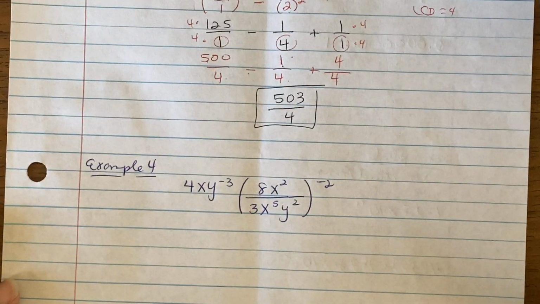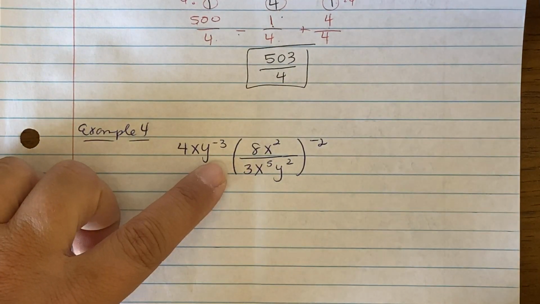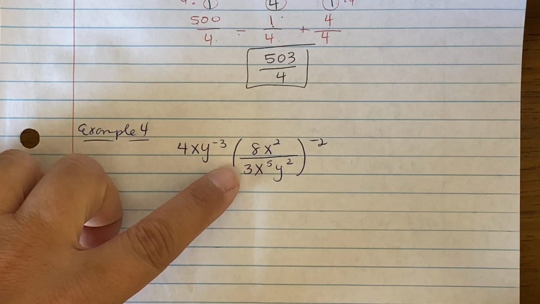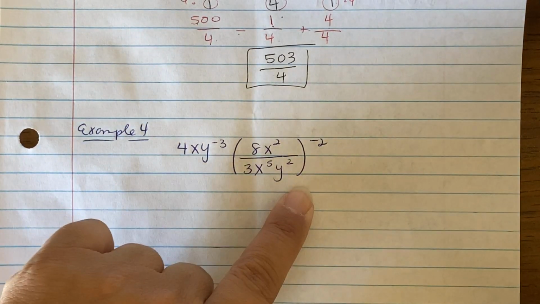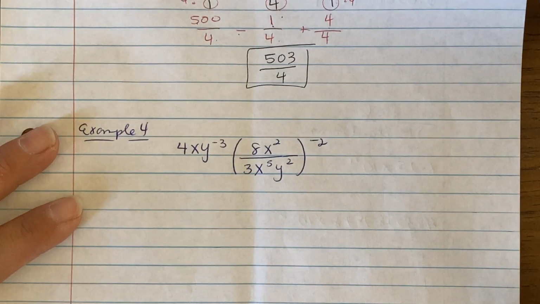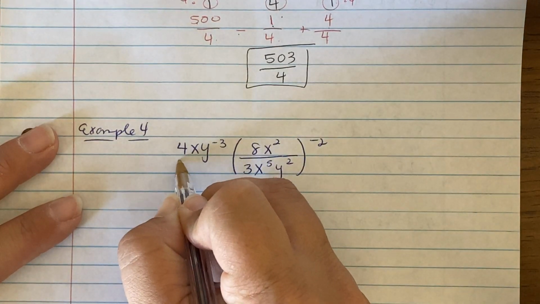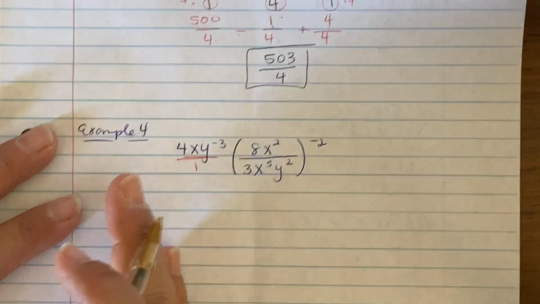Example 4. It says 4x y to the negative 3rd times the parentheses 8x squared divided by 3x to the 5th y to the 2nd, close the parentheses, raised to the negative 2 power. So it's got a lot of things going on. The first thing we're going to do is write the first piece, 4xy to the negative third, over 1. And we're going to work with that piece of the problem.